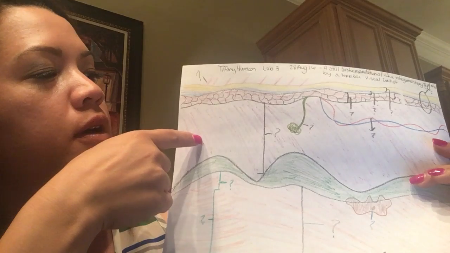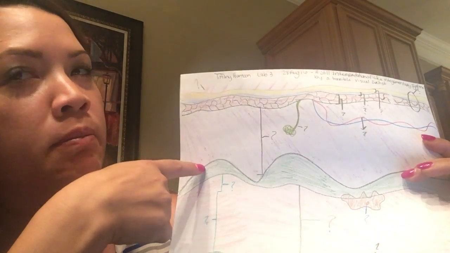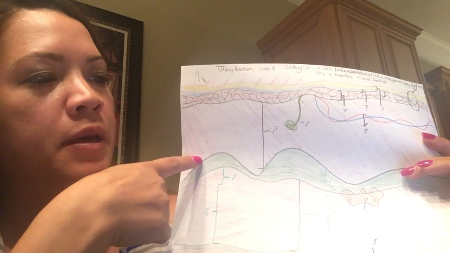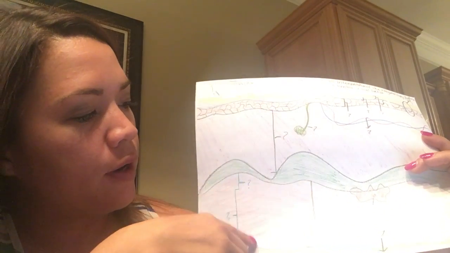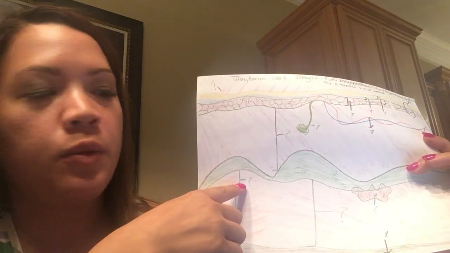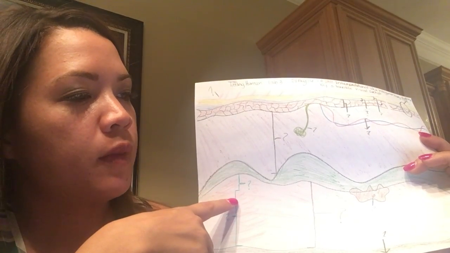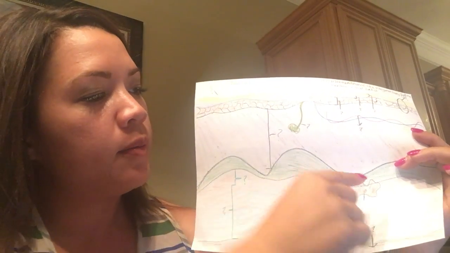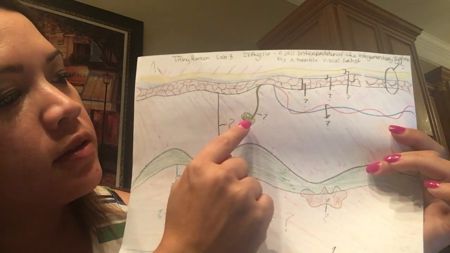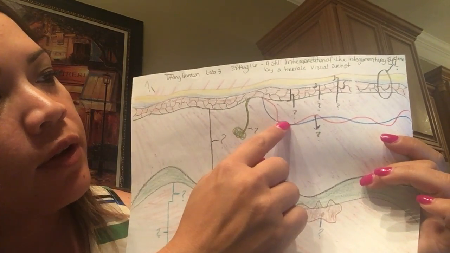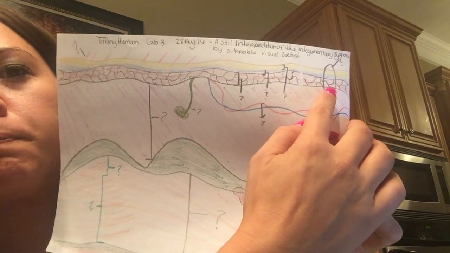Below that you have your stratum spinosum and stratum basale, or basal, I'm not sure. Below that is the dermis, this whole area. Here, this top layer would be the papillary layer, and directly below that would be your reticular layer. This right here is a melanocyte. This is a sweat gland going up. You have blood vessels, and I've circled the epidermis again.